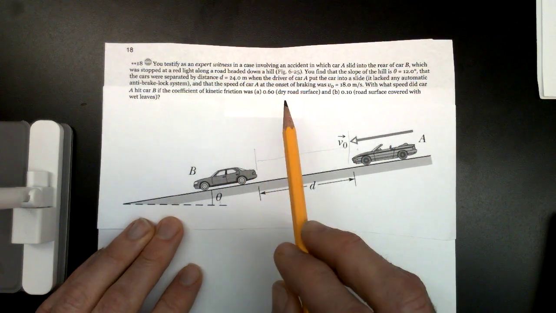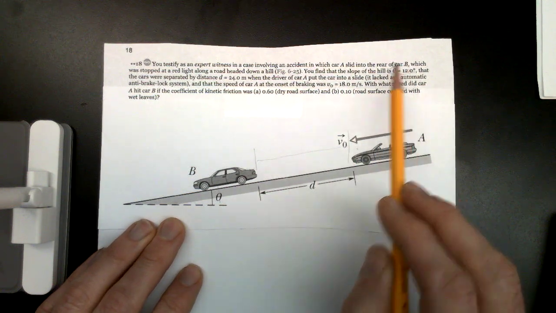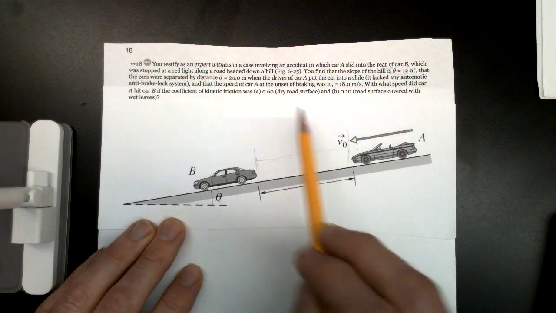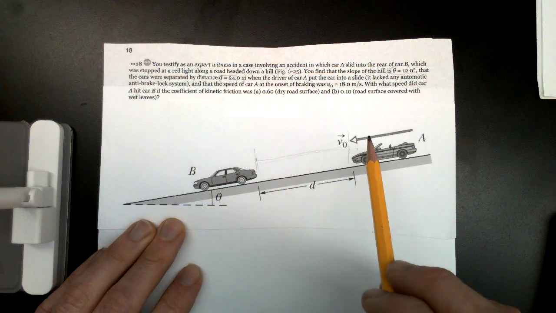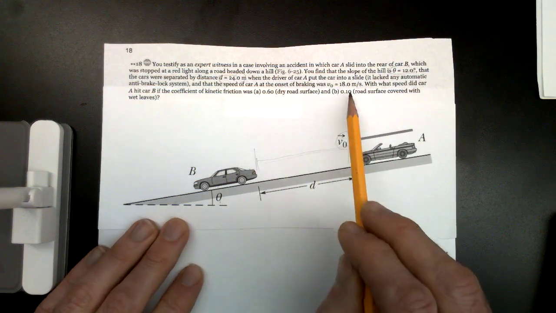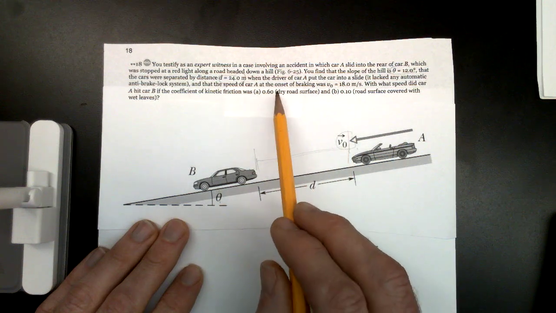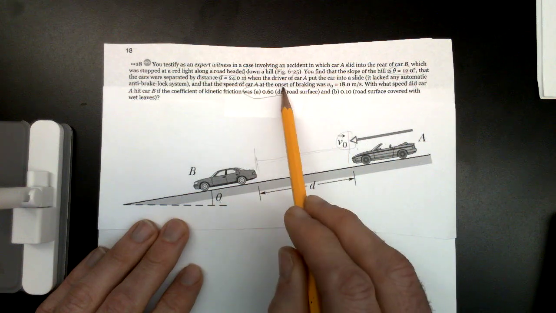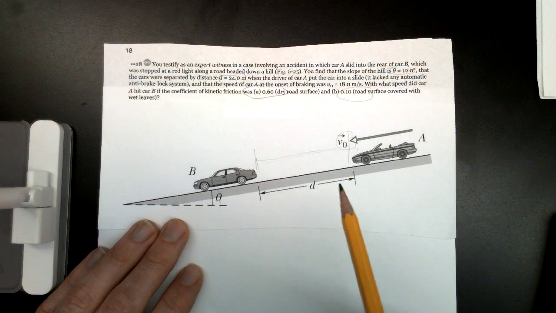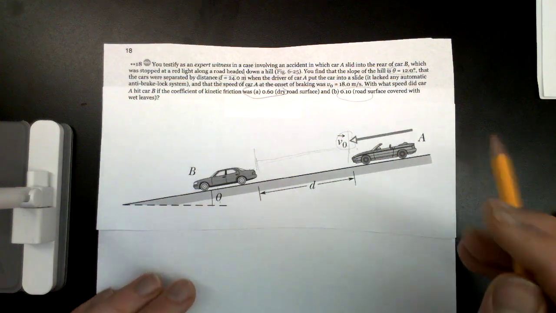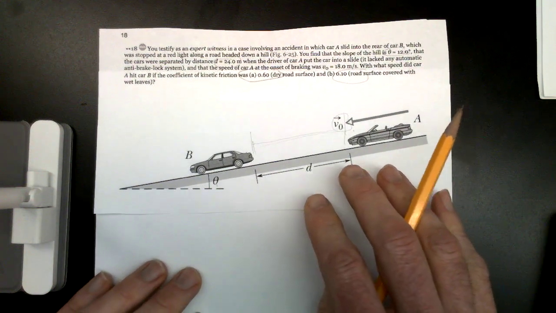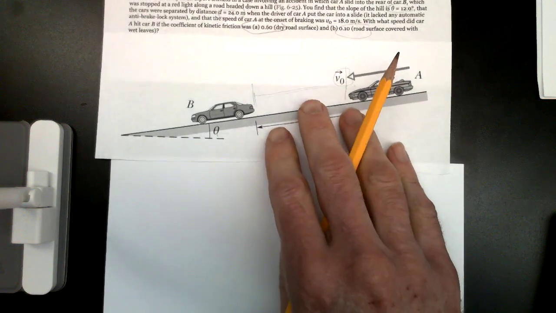We're given the angle, I believe, at 12 degrees. We're given this initial distance as 24 meters, and we're given this initial speed right there as 18 meters per second. And we are also given two different coefficients of friction, one for the dry road and one for the road when it's covered with wet leaves. So I'll set up this problem. I don't know if I'll solve it for the actual numbers or not, but we can set up the problem.